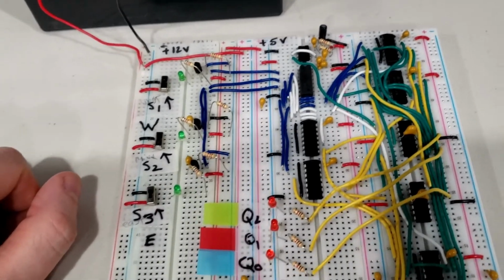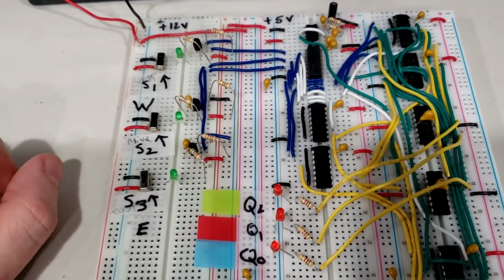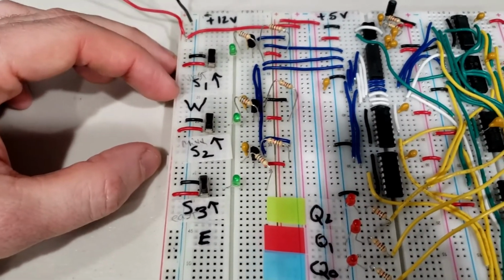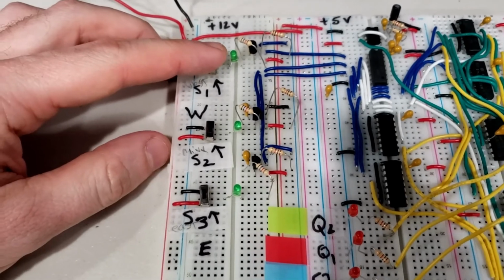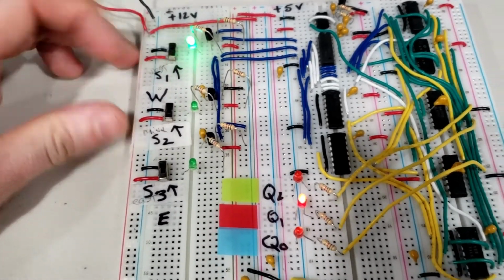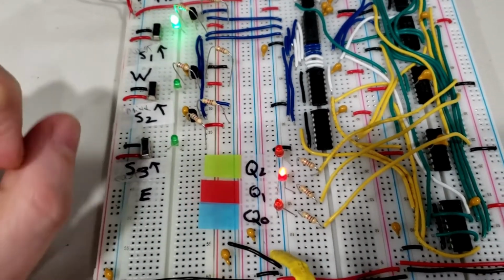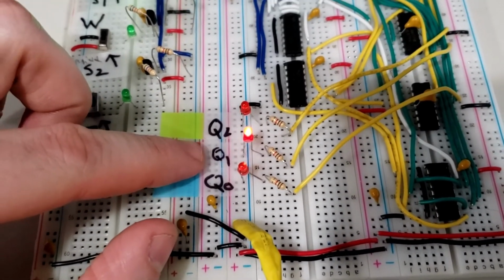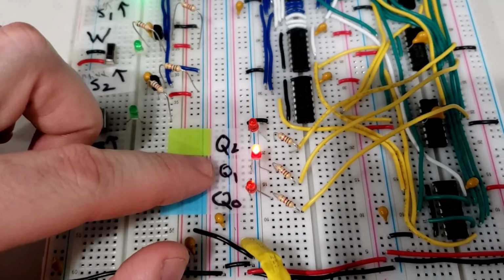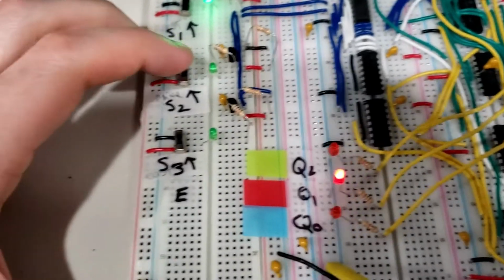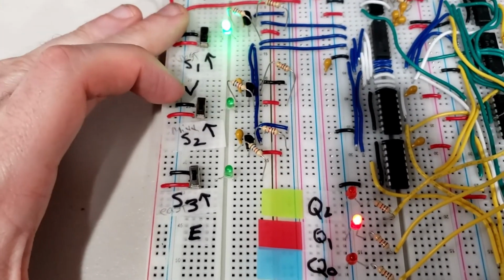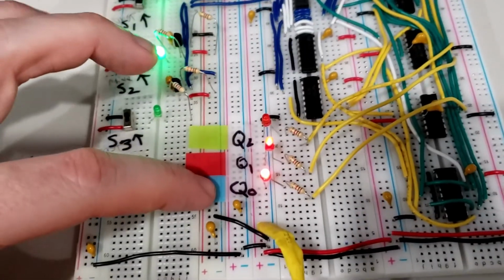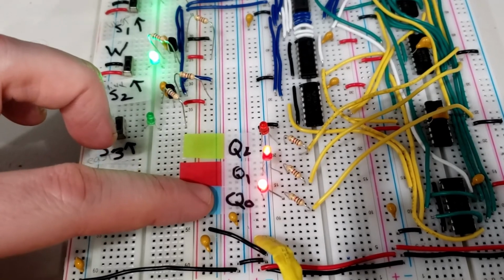So the first case for our circuit is when a train is eastbound. It hits the west switch first. So we hit the west switch first. You'll see that our Q1 output went high. That indicates that there's a train on the tracks. Then after hitting S1, the train would hit S2. You see Q0 goes high. That indicates that there's a train in the crossing.